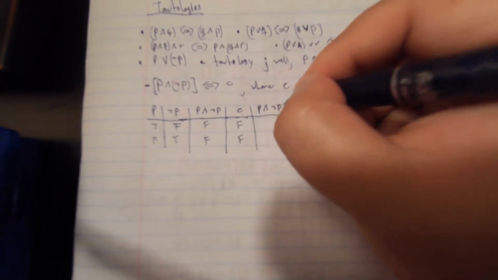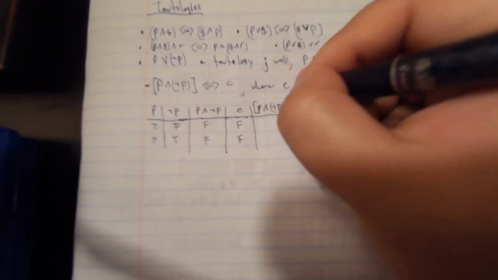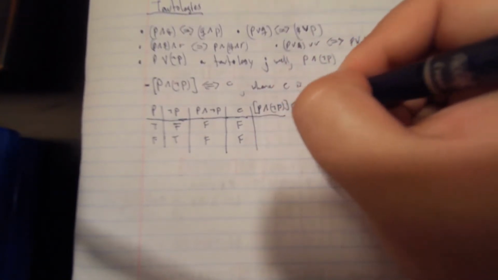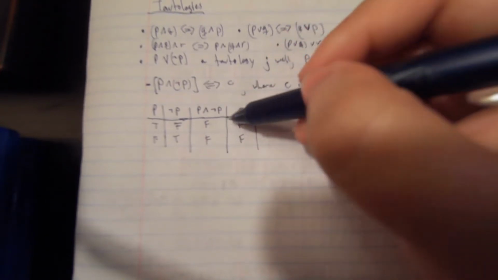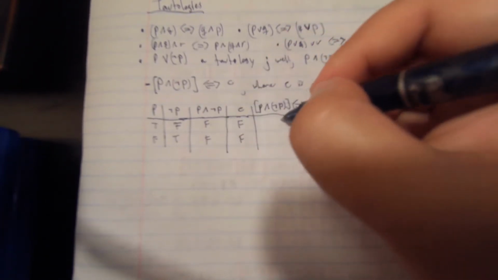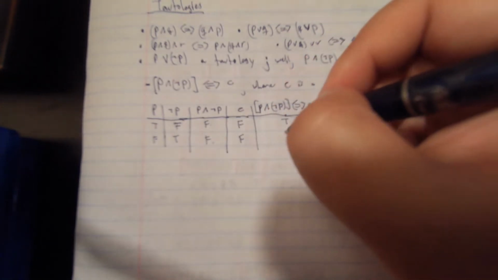P and not P, if and only if C. Well, if this is false, then the if and only if statement is true. This is false and this is false, then if and only if is true. Whatever.